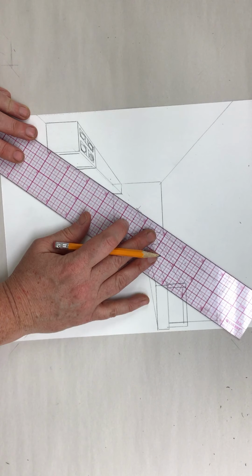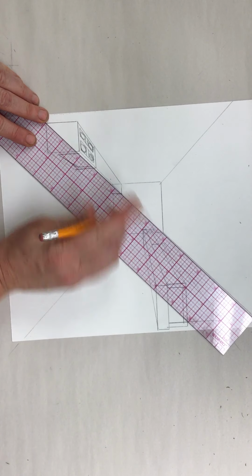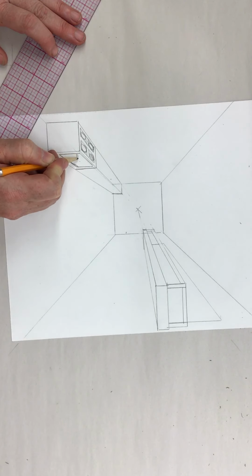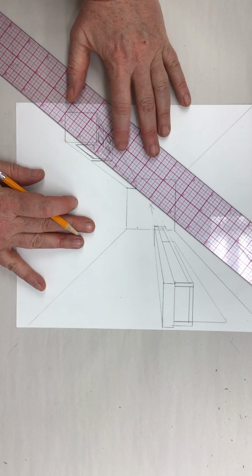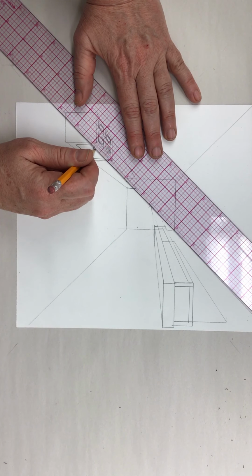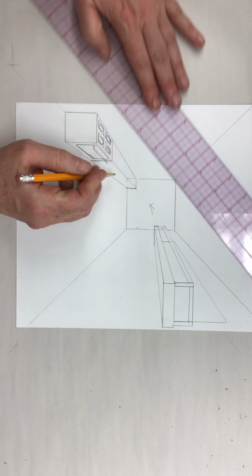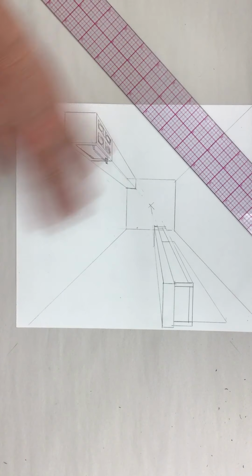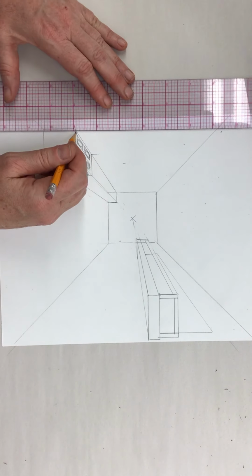So I draw the edge of it closest to me first. Whoops. Draw the top and the bottom. Maybe have the handle come out. That. A stove needs a back.